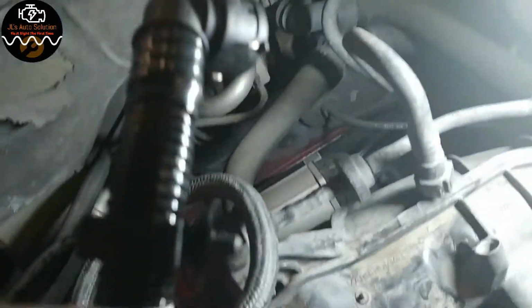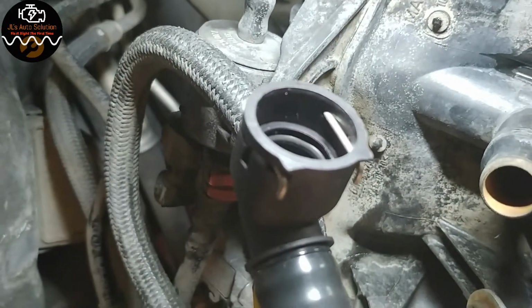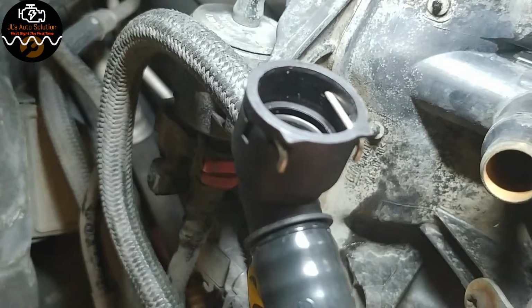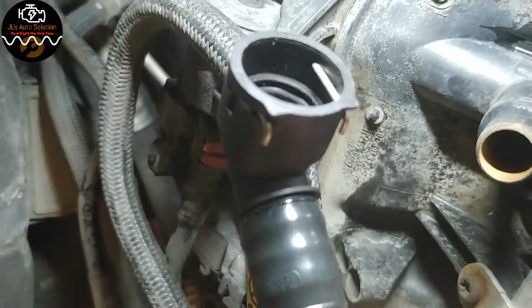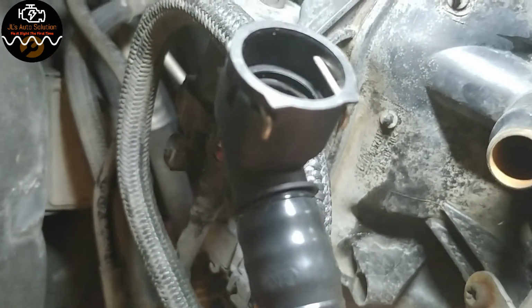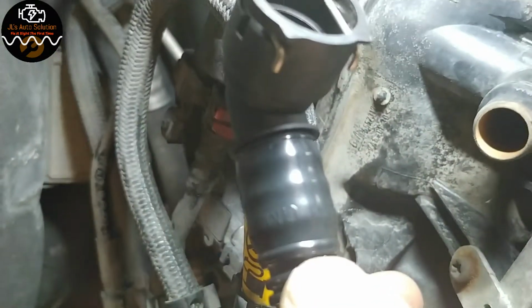Alright, so got the new hose. Just to give you guys a visual, I don't know if you can see the O-ring inside there now, but there is one, and I'll put a screenshot there so you guys can really see it. So now I'm going to install it and then we'll check out our numbers.